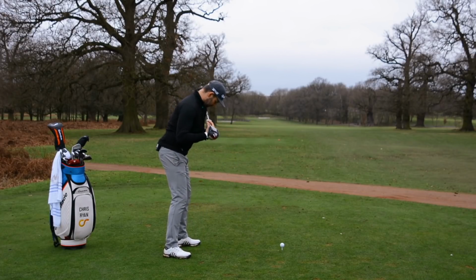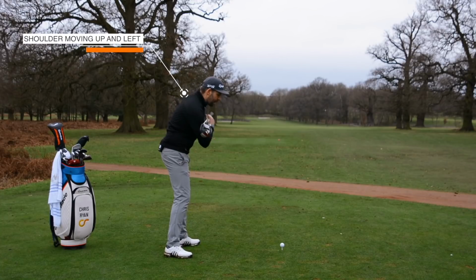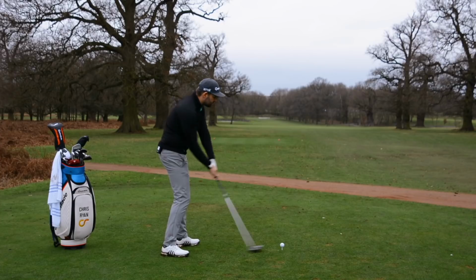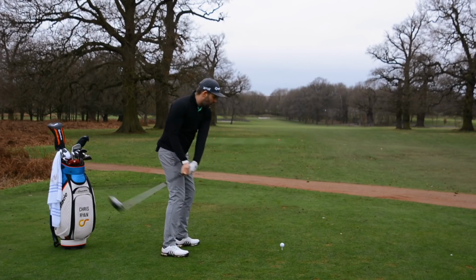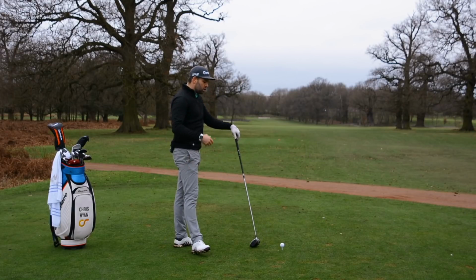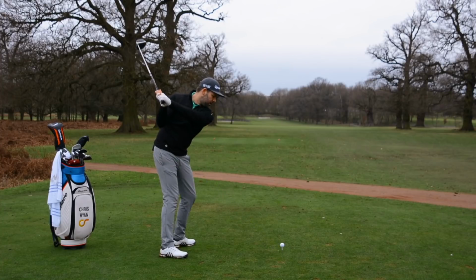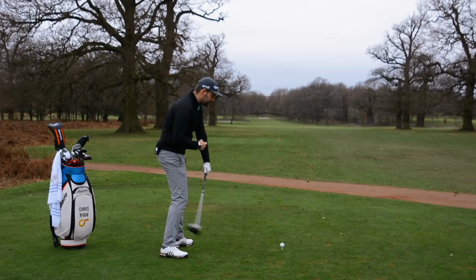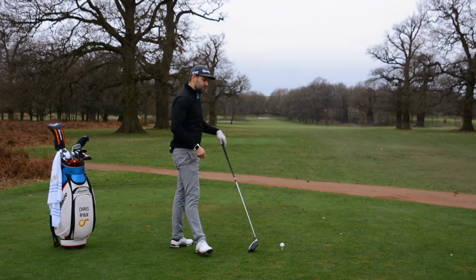Where is my left shoulder moving through impact? Well, my left shoulder is moving around this way. So if my left shoulder is moving around to my left, and I'm trying to move my hands out to the right, that doesn't really make a lot of sense because they're going in opposite directions. So we want to allow the lead shoulder to move around to the left, feel the hands are moving around to the left, but that does not mean that that is where the club head is swinging.